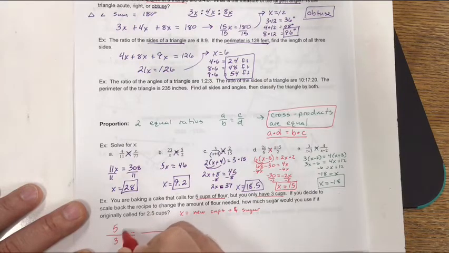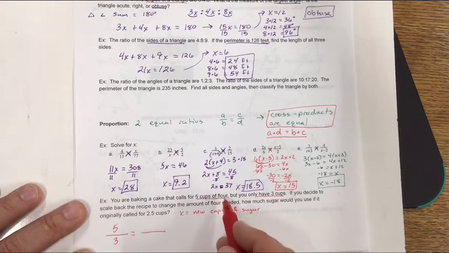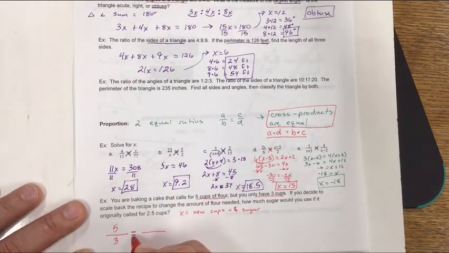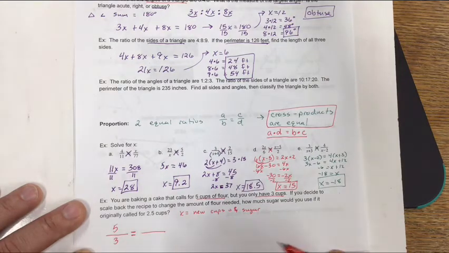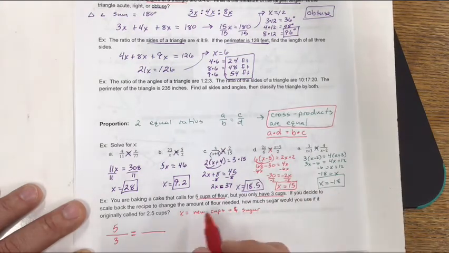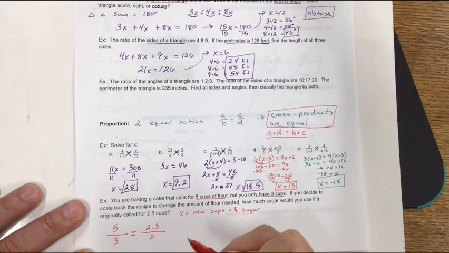So that means that 5 is what the recipe originally calls for. That's the top portion, compared to the bottom portion of what I actually have. Well, that ratio is my flour ratio. That should be equivalent to my sugar ratio. Okay, even though they're different amounts, the ratio of scaling back my recipe needs to be the same. So if I decide to scale back the recipe and change the amount of flour, how much sugar am I going to use if the original called for 2.5 cups? Well, the 2.5 cups is the original. It goes in the same place as the original 5 cups of flour up top. That means my X goes on the bottom.